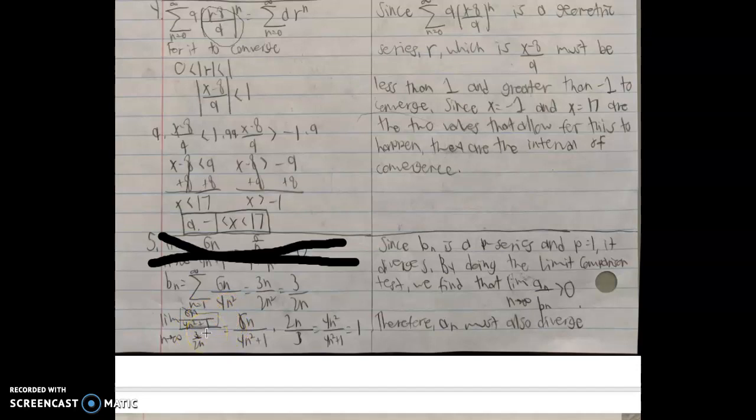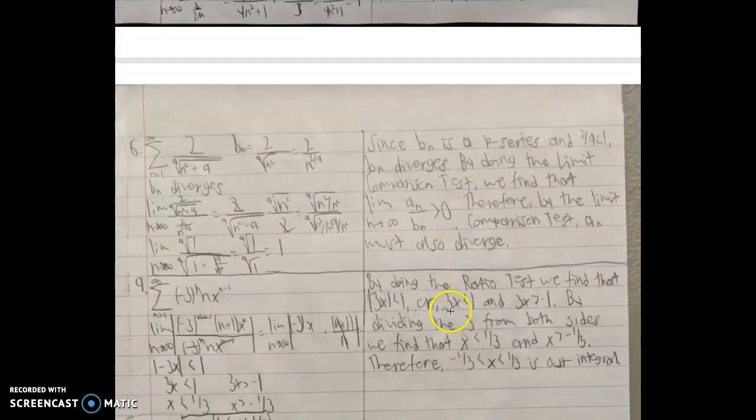The series then simplifies to 3 over 2n, which diverges since p is equal to 1, and this is in the p series format. The p is right here, n to the power of 1, and that means it diverges. I then took the limit as n approaches infinity of a of n, which is our original, over b of n, because that's how the limit comparison test works, which comes out to equal 1. And since a of n over b of n is greater than 0, a of n must also diverge, making B true, our correct answer.